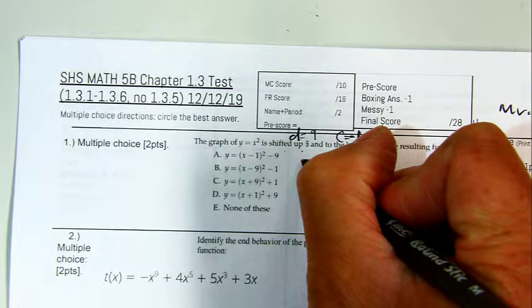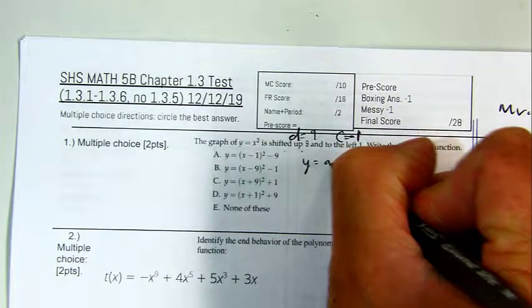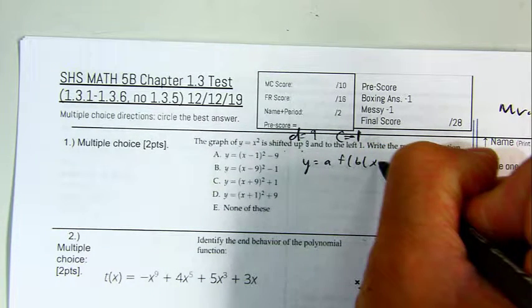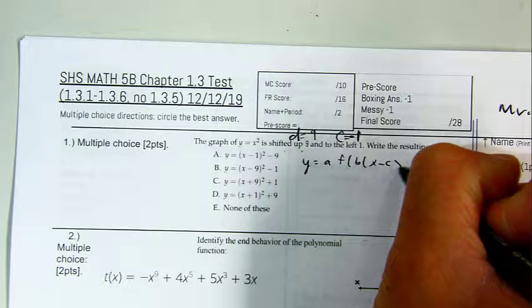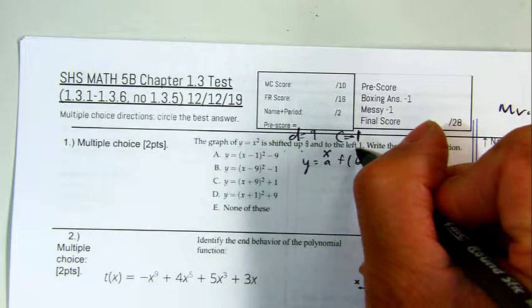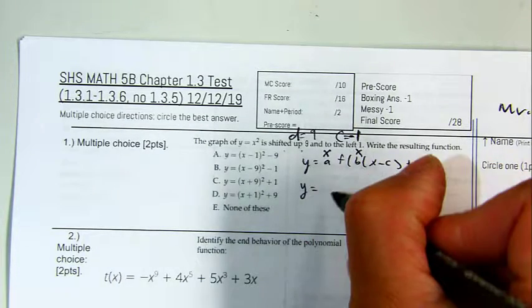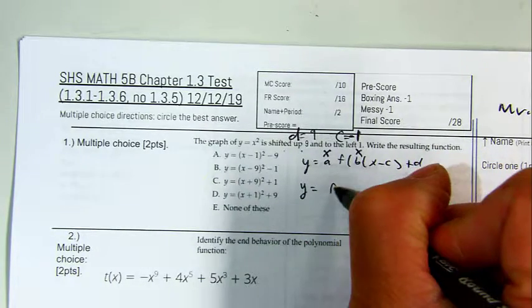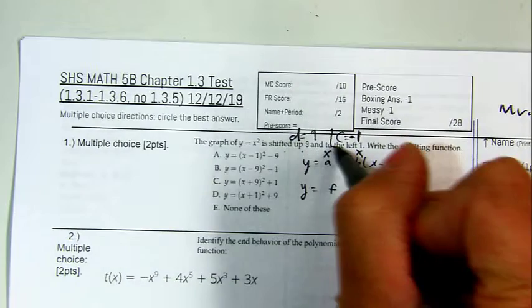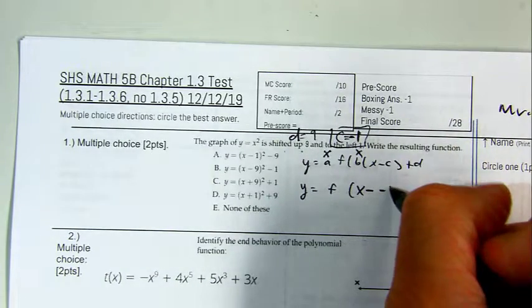So if I use the formula, y equals a times your function b times x minus c plus d, I don't have an a and I don't have a b, so essentially your function is going to be x minus c, plus d.